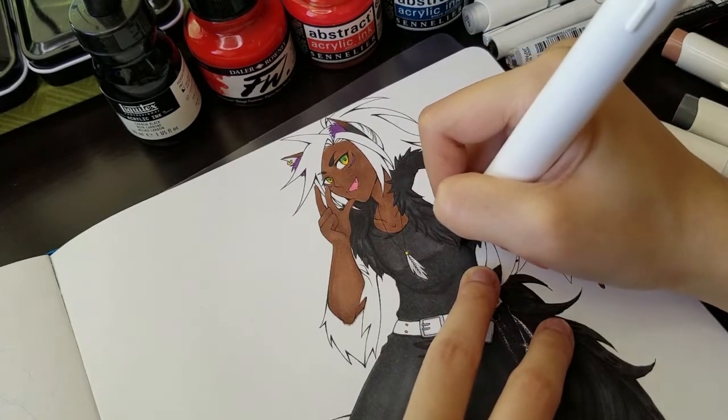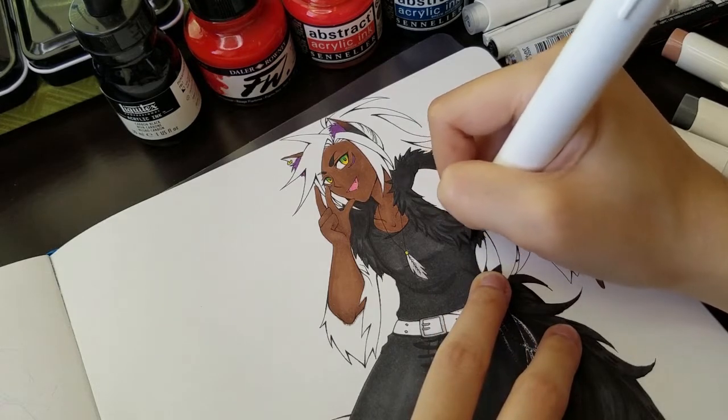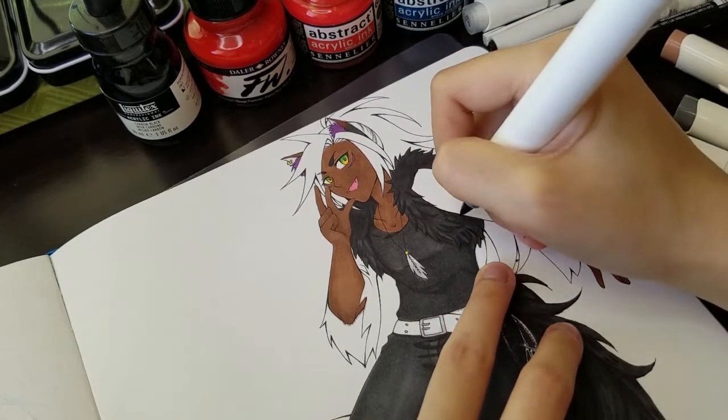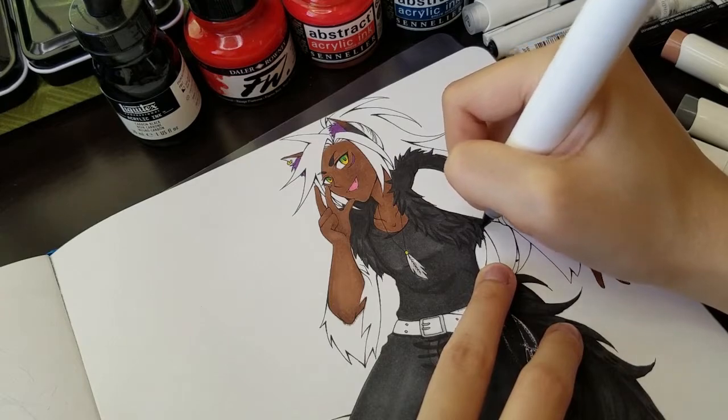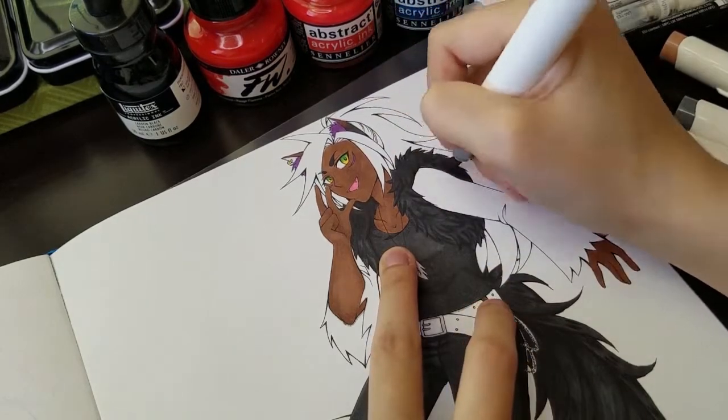And I feel like with alcohol markers, it really depends on the quality of alcohol markers. So for example, Copic markers are great at blending. I mean, that's why they're professional markers.